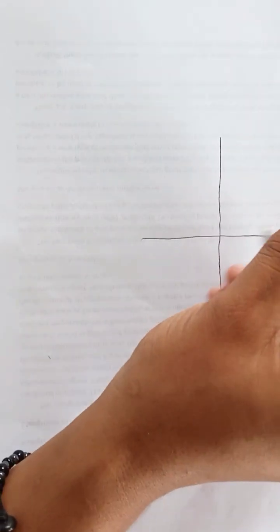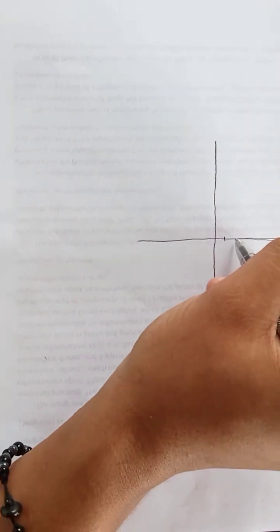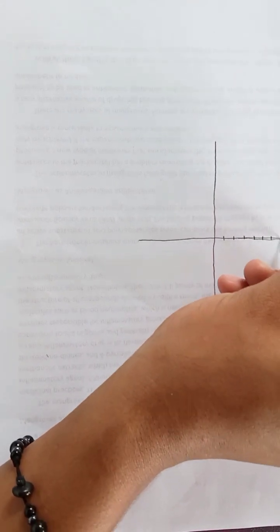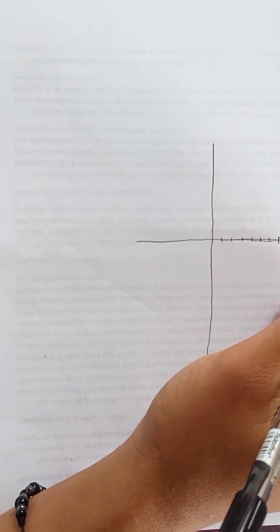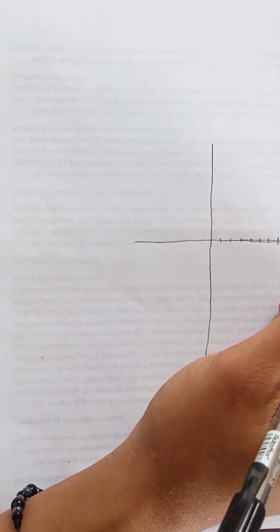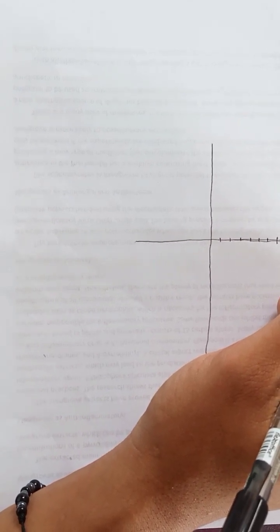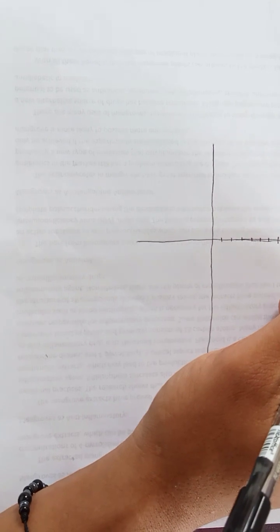We can have positive 1 until 7. And next is we can point out the vertical shift, which is 4, so we can create broken lines to determine that is our vertical shift.